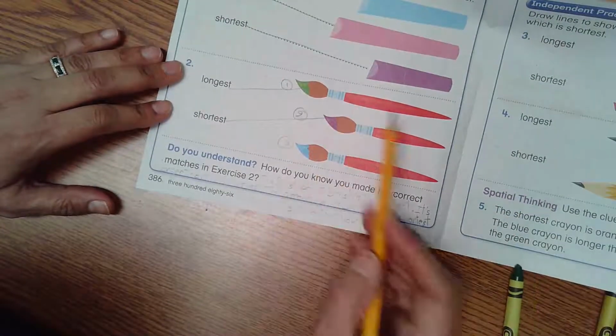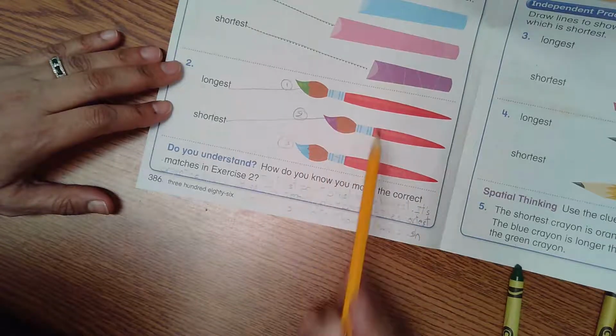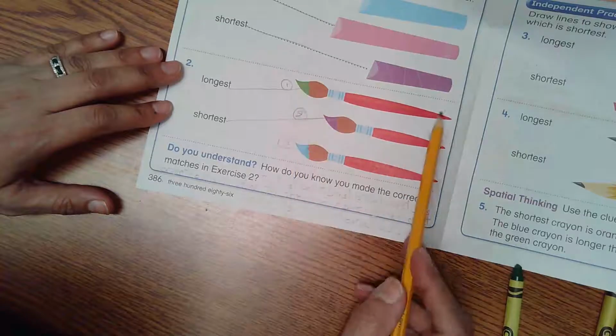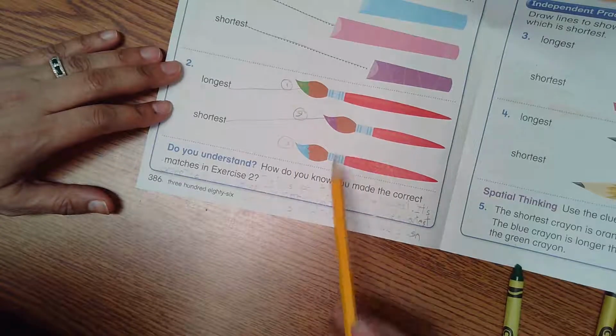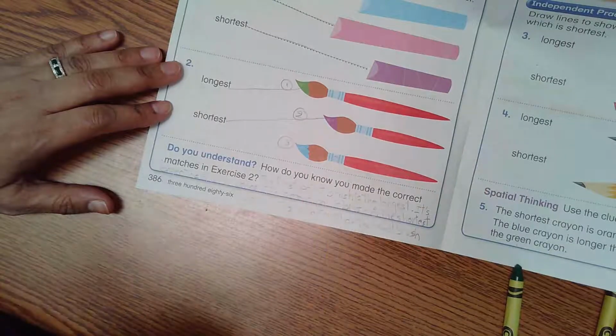So the first paintbrush is the longest and the second one is the shortest. Why? Because the first paintbrush is longer than the other two, and then the one in the middle, or number 2, is shorter than the third or the last paintbrush. Okay?